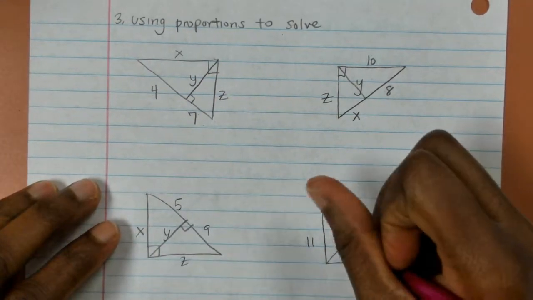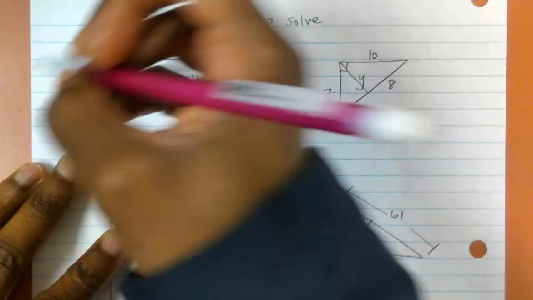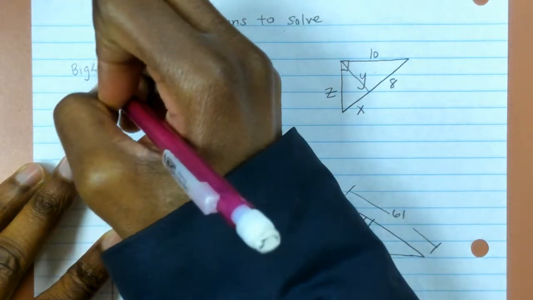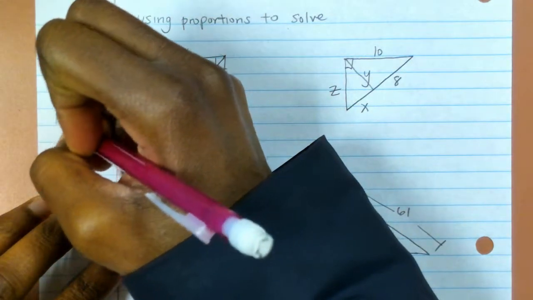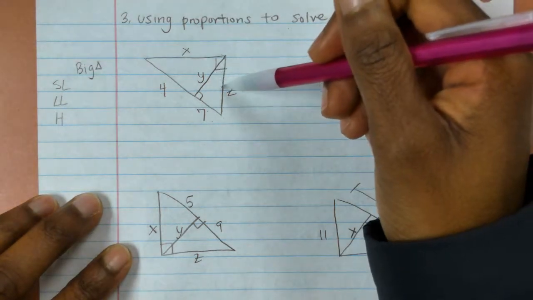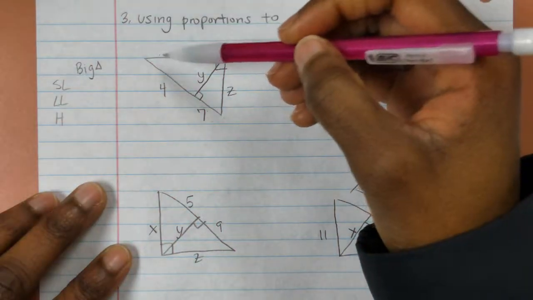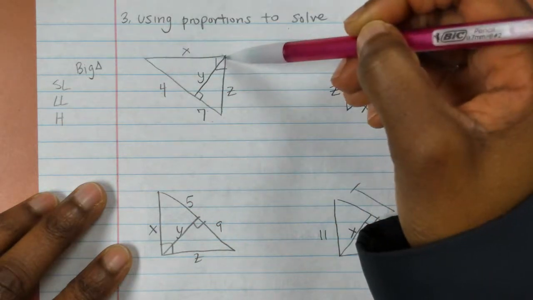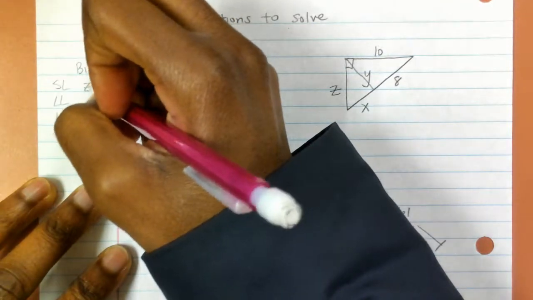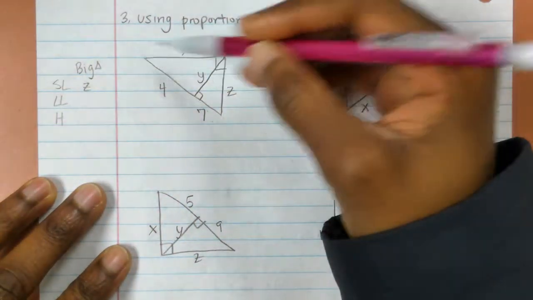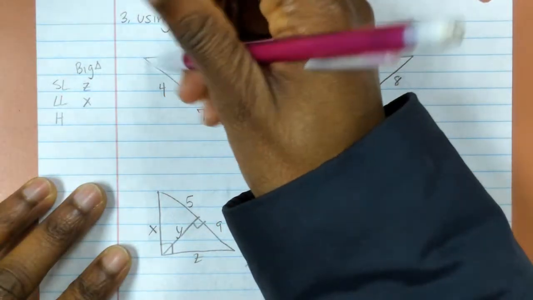So again, for the big triangle, I'm going to identify the short leg, long leg, and hypotenuse. So I'm going to go off of the picture and not off of the numbers here to identify the short leg. So the shorter of the two that I've drawn is Z. So Z is the short leg on the big triangle, the outside one. The long leg would be X, and the hypotenuse would be the combination of these, so 11.